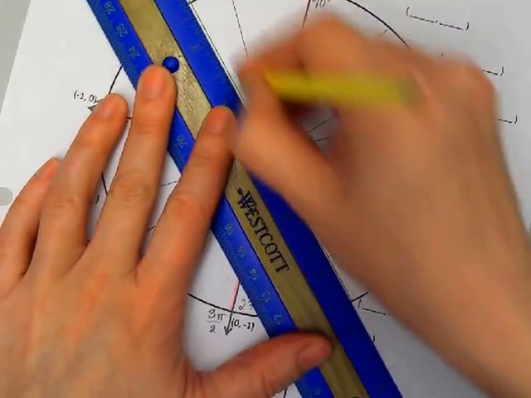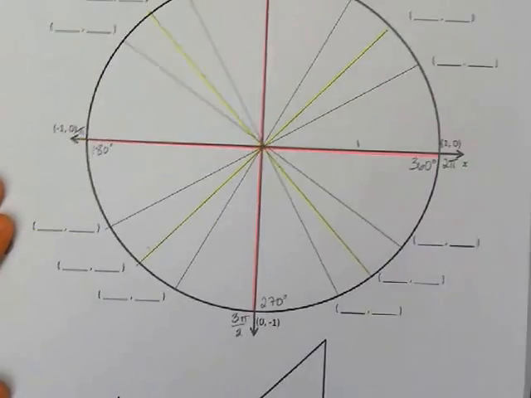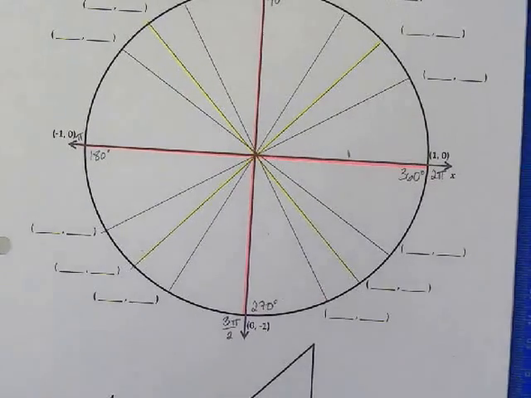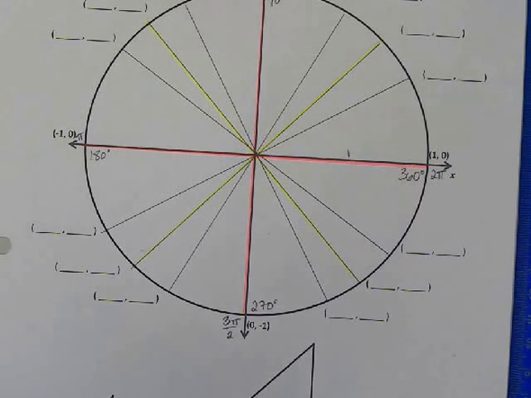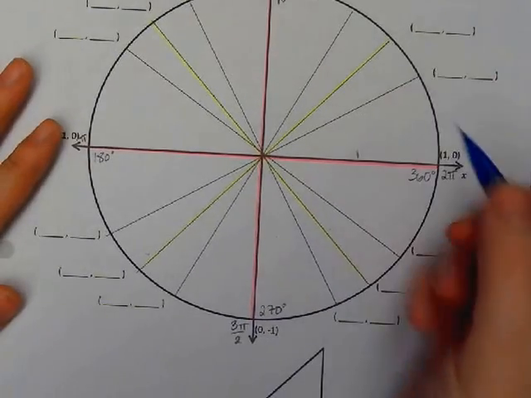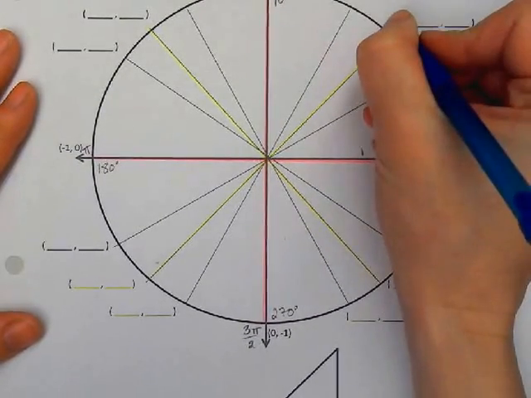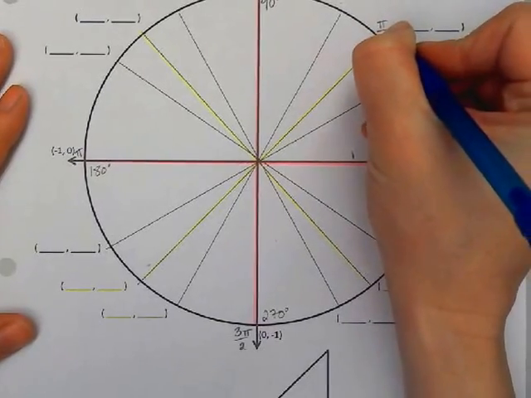Quarter. So 1/4. So this is going to be pi over 4, or 1/4 pi, 2/4 pi, 3/4 pi, or 3 pi over 4, 4 pi over 4, 5 pi over 4, 6 pi over 4, and 7 pi over 4.